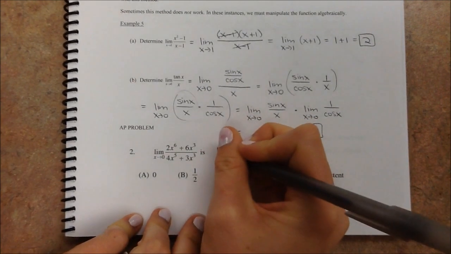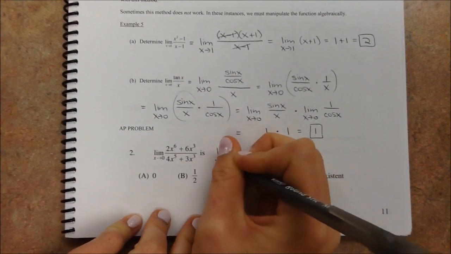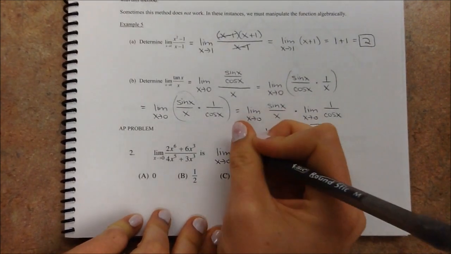So this is a sample of a multiple choice question off of the AP test. You'll have 45 of these.